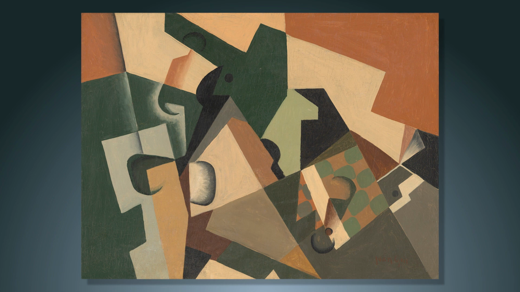We read in the title Glass and Checkerboard, and the checked pattern is visible, but I find it difficult to see anything else in the work that depicts actual objects. This work is heavily abstracted, and I view it as a non-objective painting.